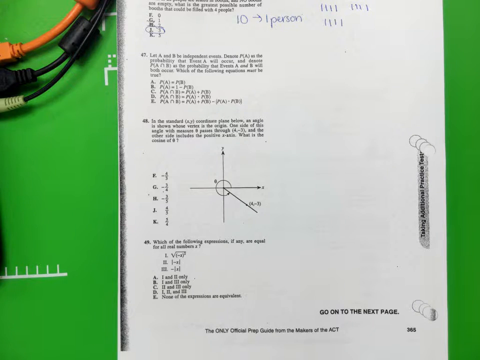Number 47. Does anybody need to go over number 47? 47, that's my favorite number. Anybody need to go over 47?